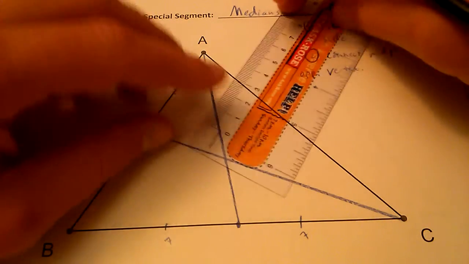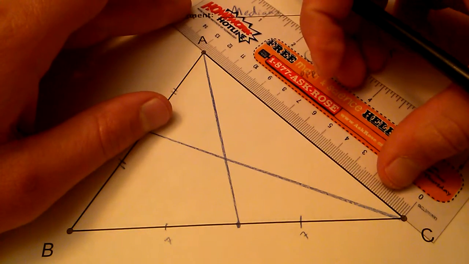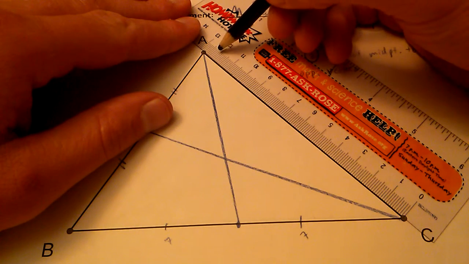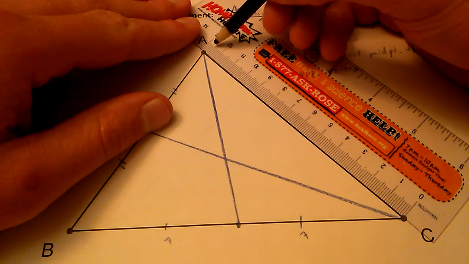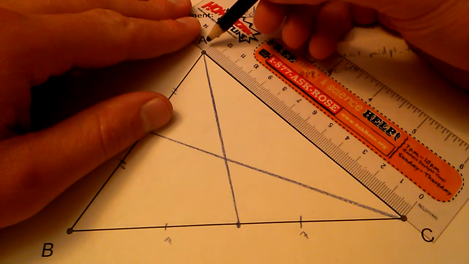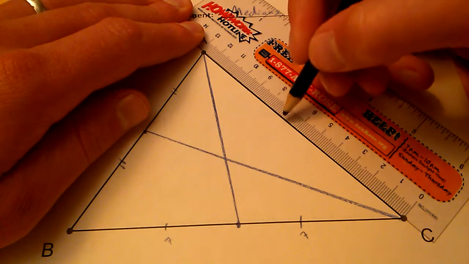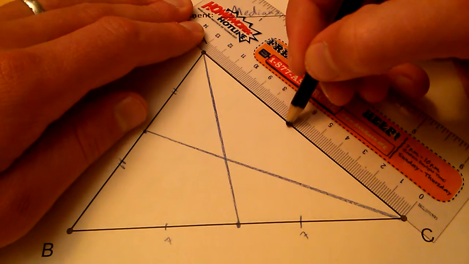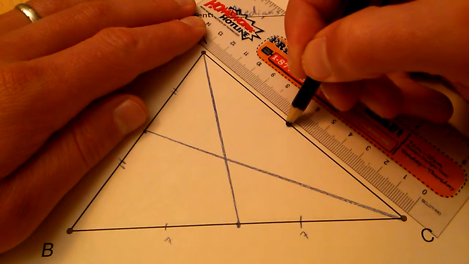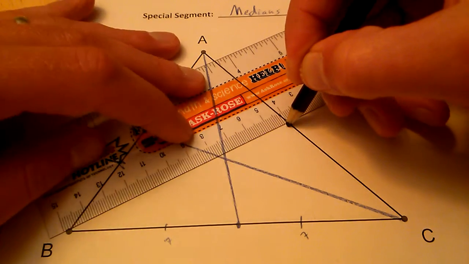And I'm going to do the same thing on the last side here. I measure from here to here. Looks like 12.8, maybe. So we're going to go to 6.4, just a little bit under right there. And I'm going to connect those two as well.